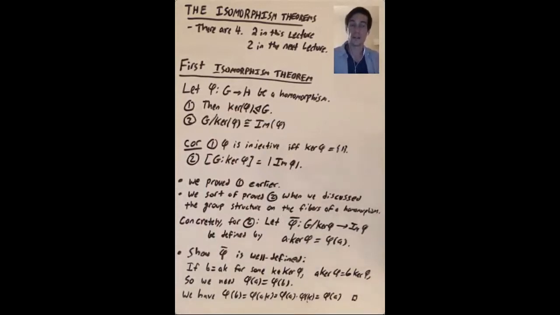We need to show first that this function is well defined, that it doesn't depend on a choice of coset representative for your coset A times the kernel of phi. Once we know this function is well defined, we need it to be a homomorphism. And then we want it to be an isomorphism, so we need it to be surjective and injective.